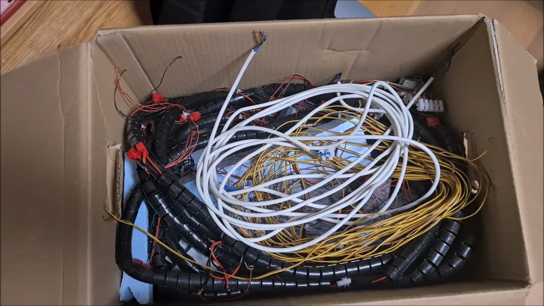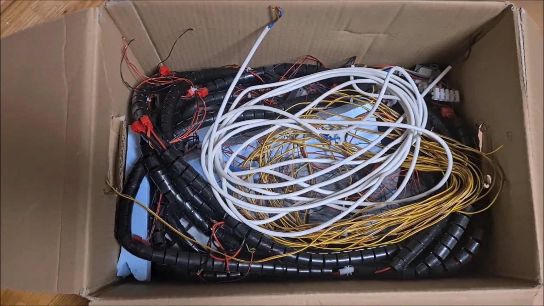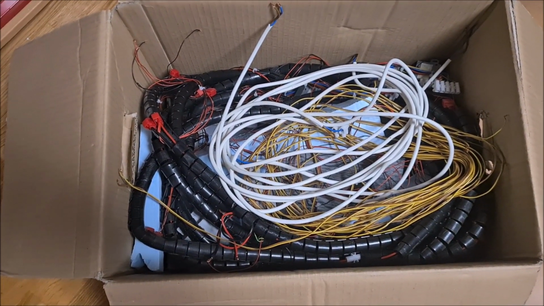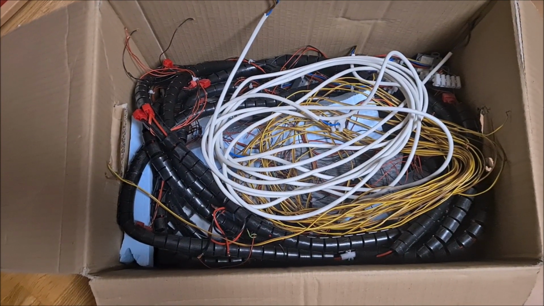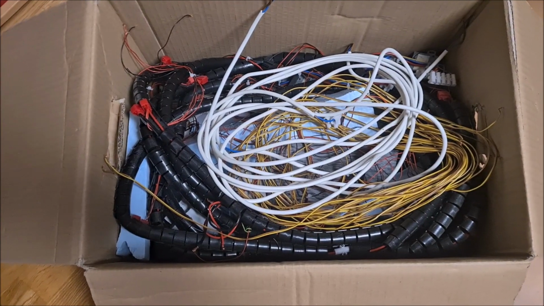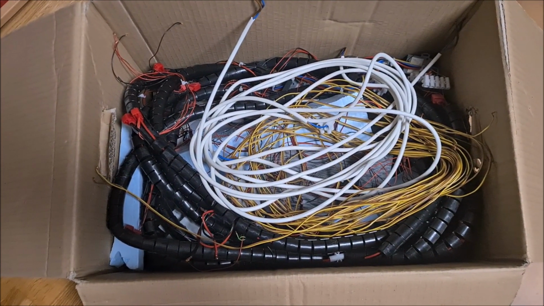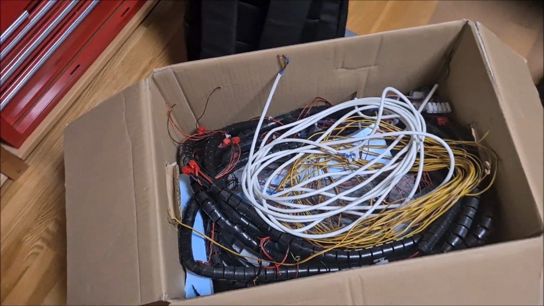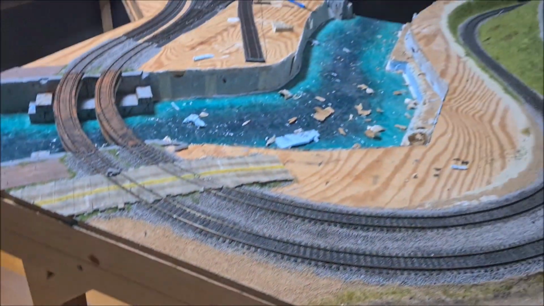So removed all the point motors and all of the wiring which is in this box. The bus wire I cannot really reuse, but some of the other wiring I can reuse. So that's where we are.